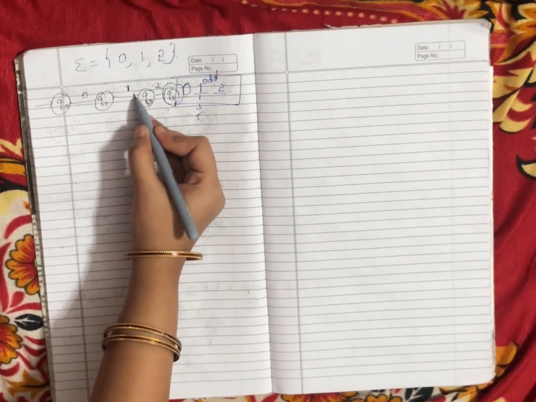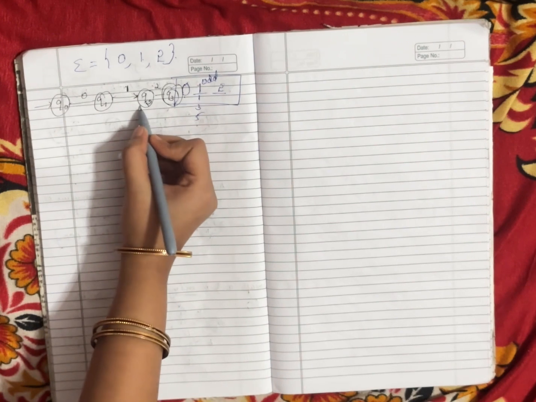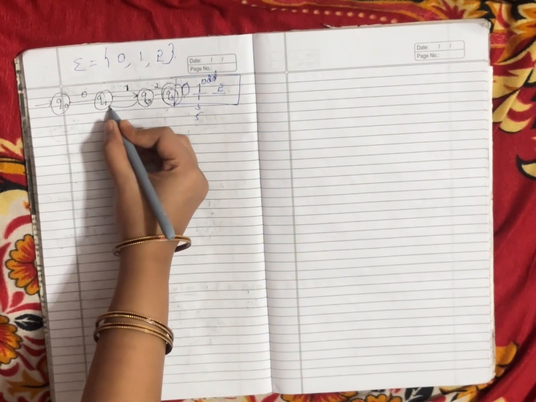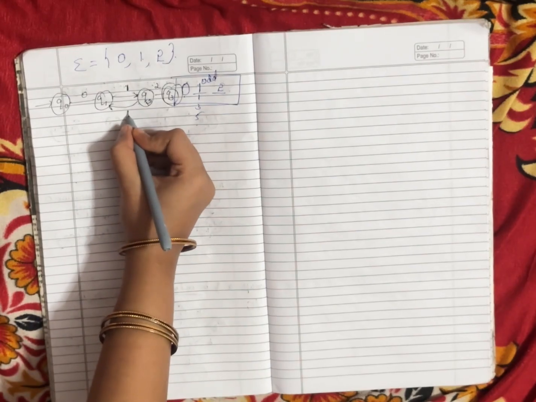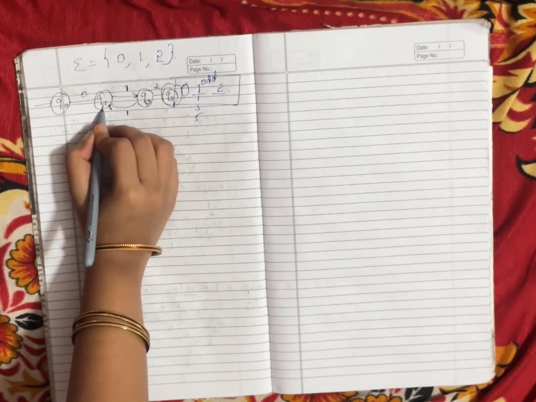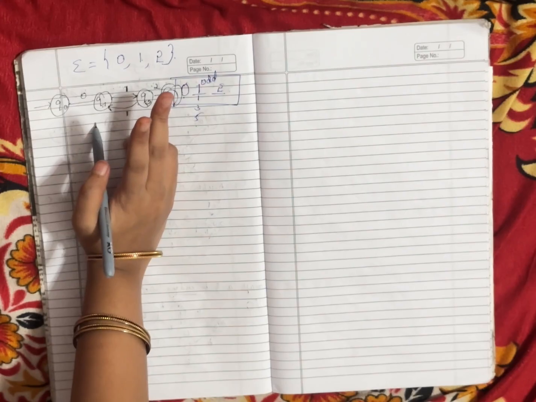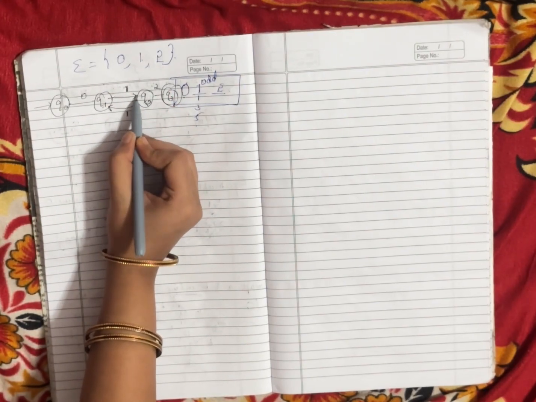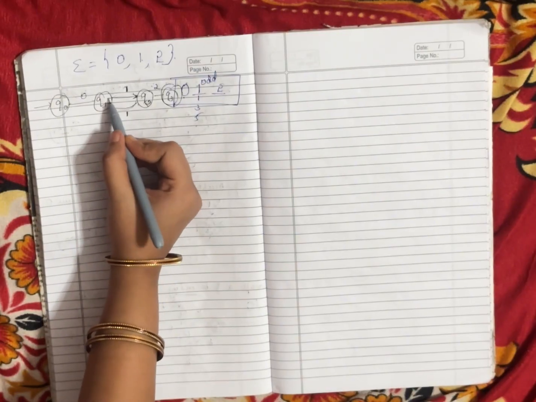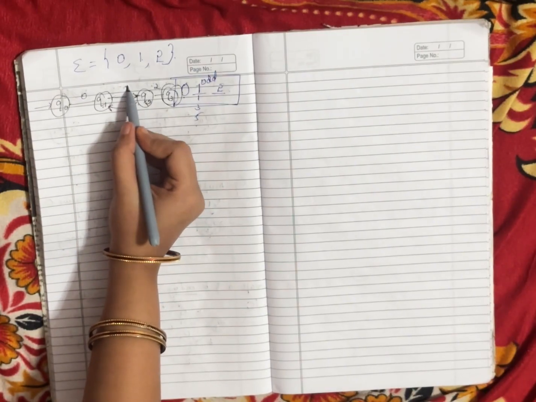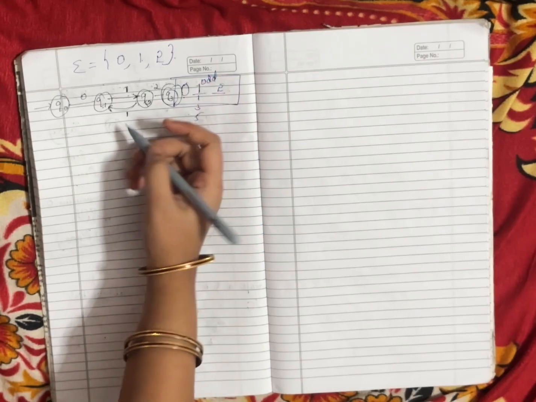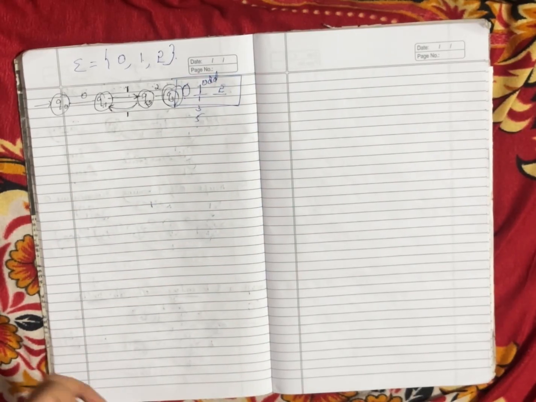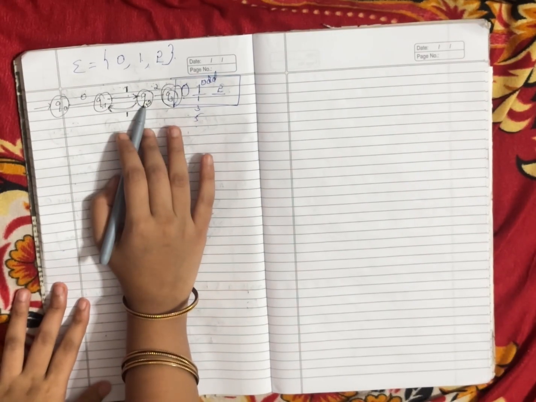First time I will accept 1. Then second time, if I want to make it accept, I can send it back if one more 1 comes. One more 1 comes, yes, it will accept. So 2 times I have accepted now. But third time, if I want to accept, it will go like this: 1, it will come back, this 2, and again it will go like this, 3, right? So if you want to represent odd numbers, you just put the coming back symbol. Okay, this is the condition.